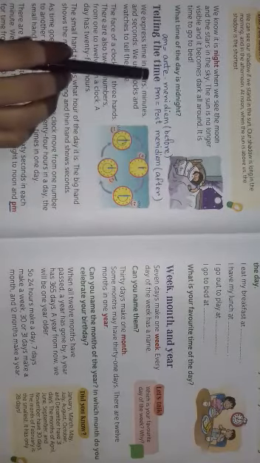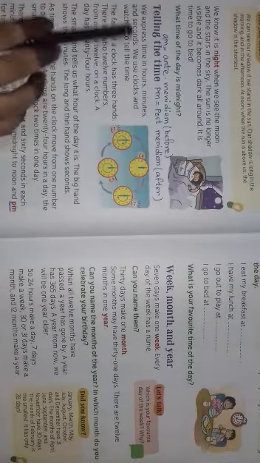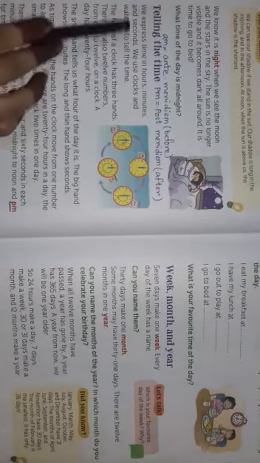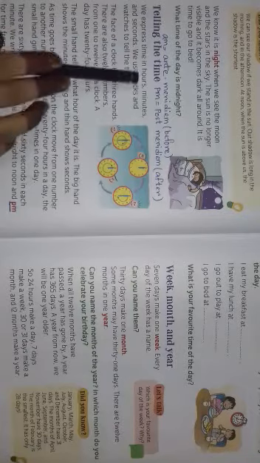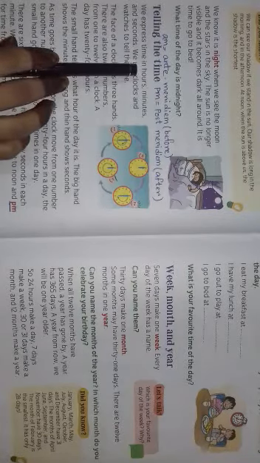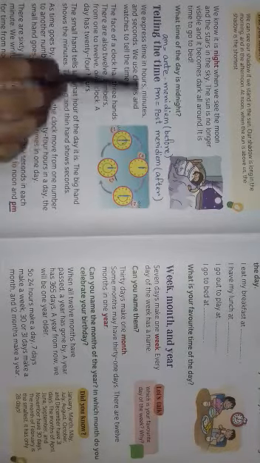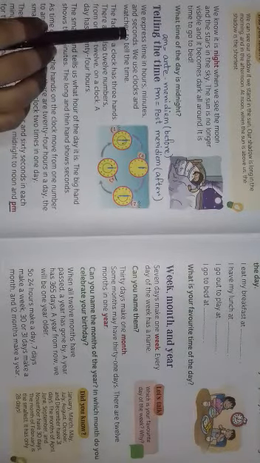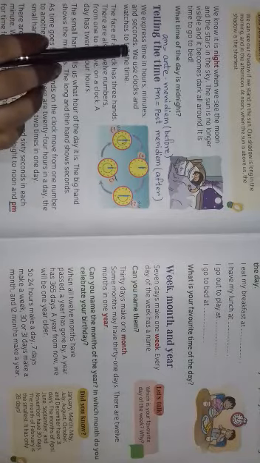So telling the time, how do we read time? We express time in hours, minutes and seconds. So I also know that you are very familiar with this term, hours, minutes and seconds, because there is a chapter in your maths, right? We use clocks and watches to tell the time. So we read time using clocks and watches, right?